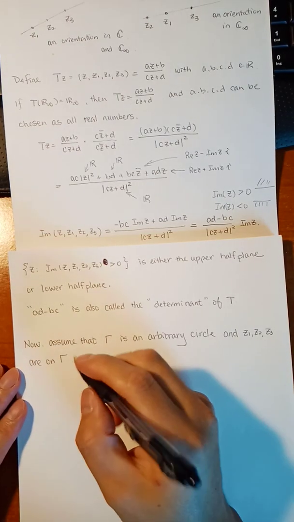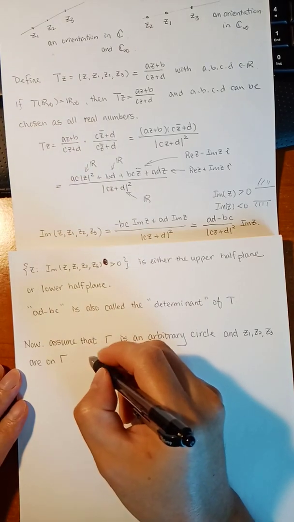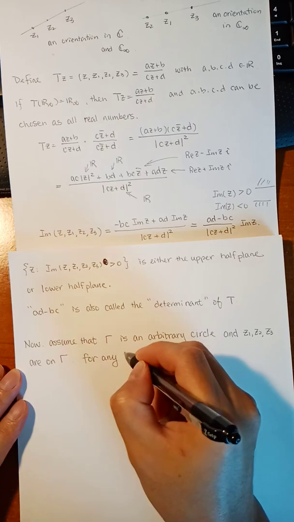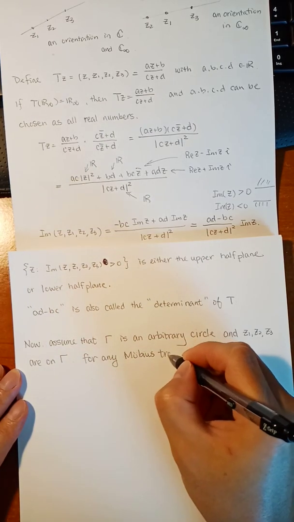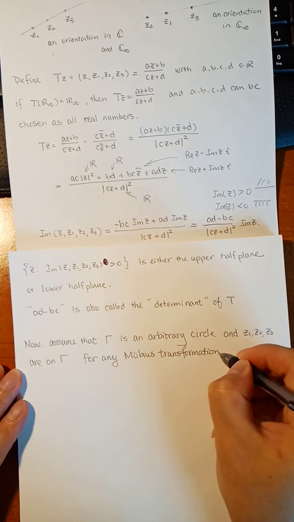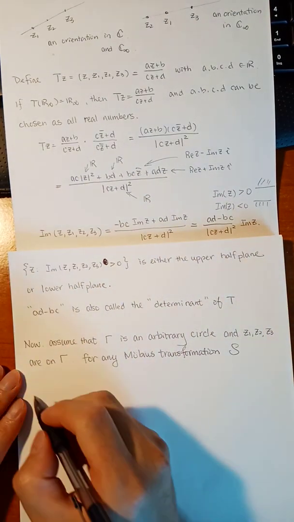Then let's see, for any Mobius transformation, S is an arbitrary Mobius transformation.